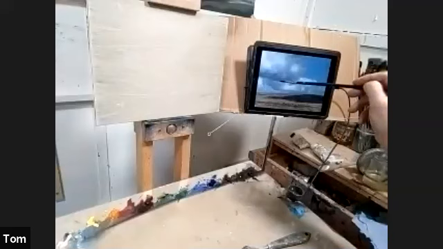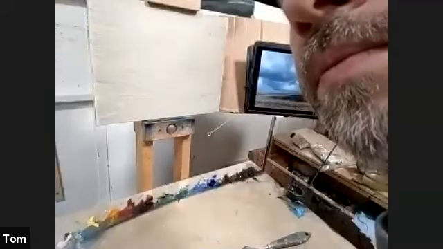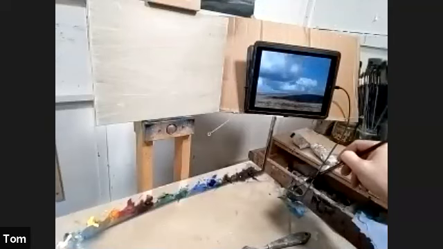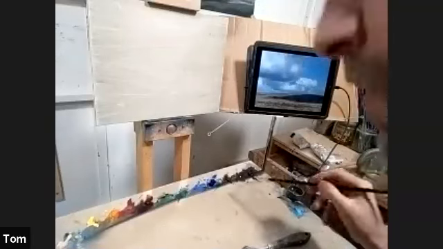So I'm looking. Sorry, Tom. When you say medium, what is it? What is a medium? The painting medium. It's just turpentine with a bit of linseed oil.